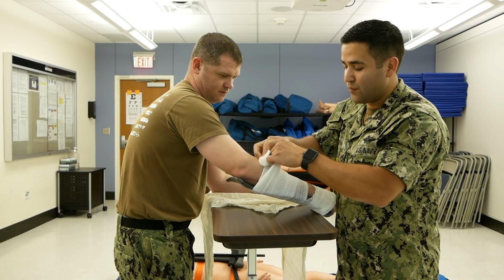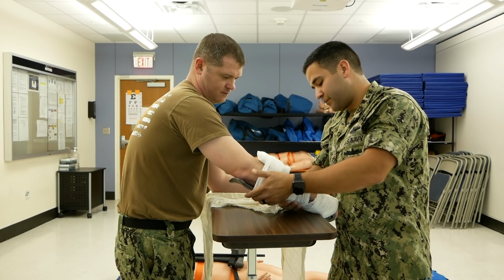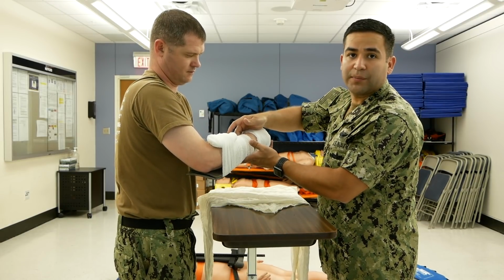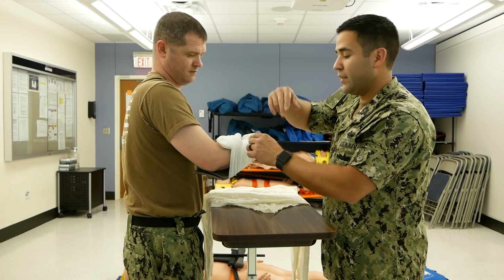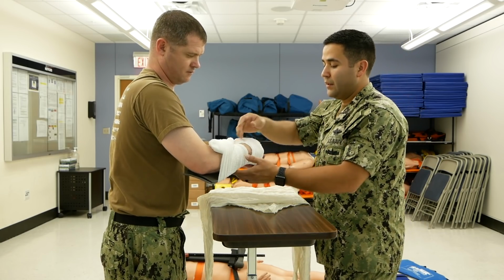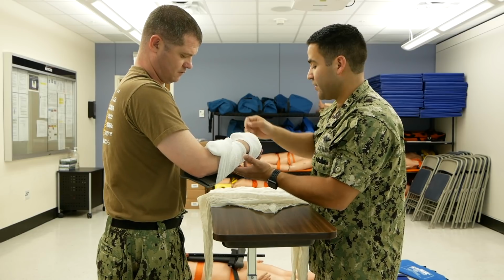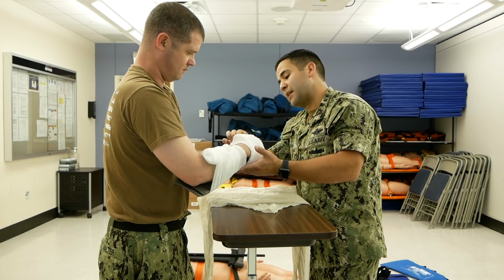Just tuck the excess wrap underneath for this one. And then you're able to check CMS once you are complete. You will not leave the excess wrap like this. You would cut it and tie it or tape it down. But for the lab, just go ahead and tuck it underneath and be able to check distal pulse as well as capillary refill to make sure the patient still has that cap refill.